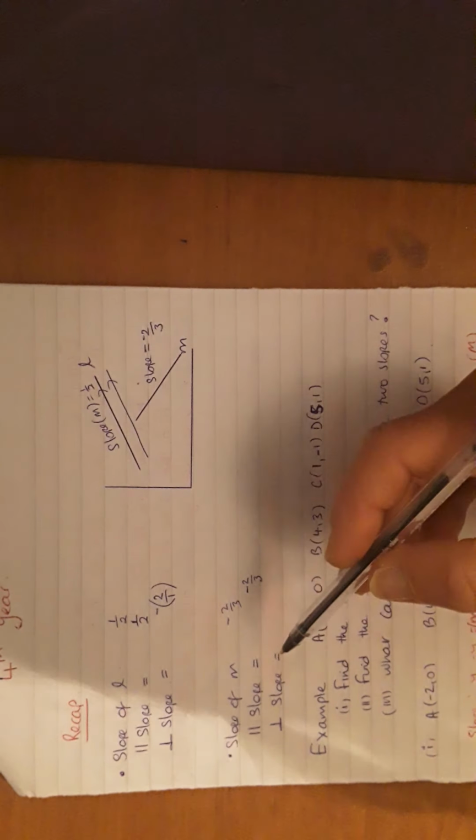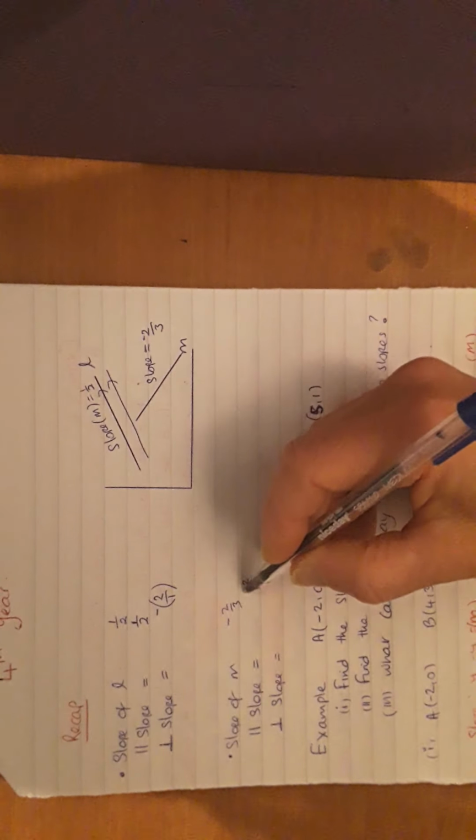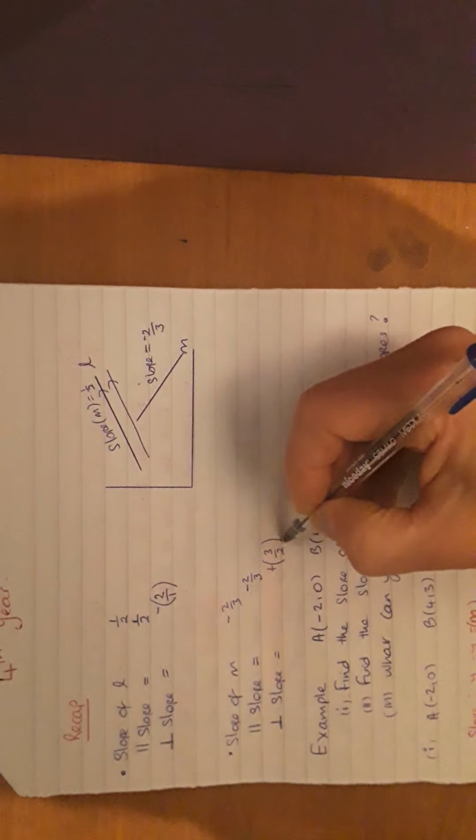What's the slope of any line perpendicular to it? So if it's perpendicular, what do we do? Turn it upside down, so 3/2, and change the sign. So it is a minus 3/2 or 2/3. So here, this becomes plus. Change the sign. Now, that'll be in your notes that you can transfer over the page in a second.